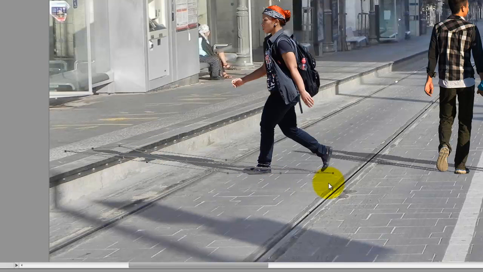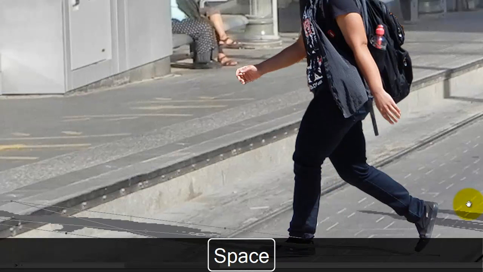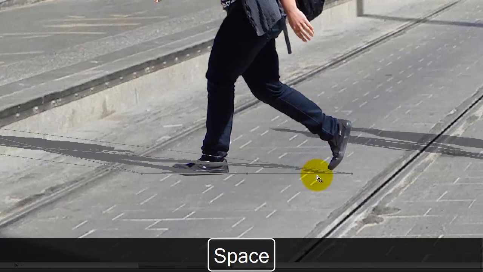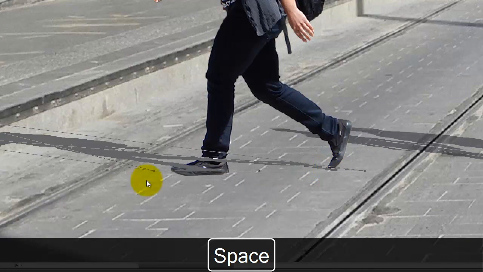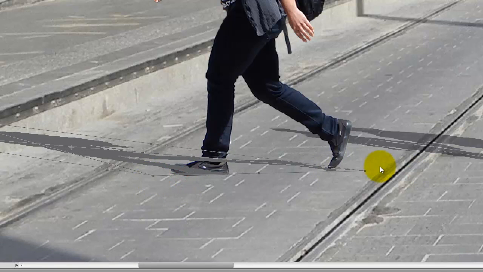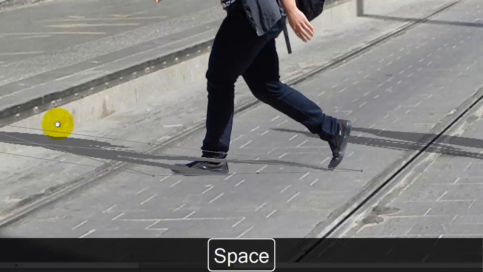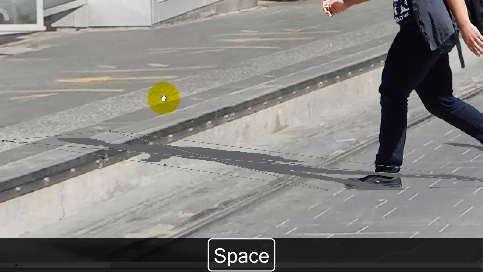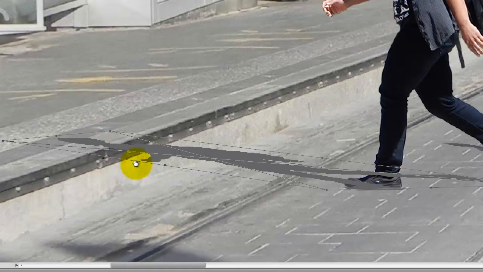Okay, so I'm going to make sure that her feet line up again. Right, so we need to make sure that that lines up. Looks like this needs to go down a little bit more. Like that. Okay, her feet are lining up fairly well. Right, the shadow's reasonably the right length, so I'm okay with it.